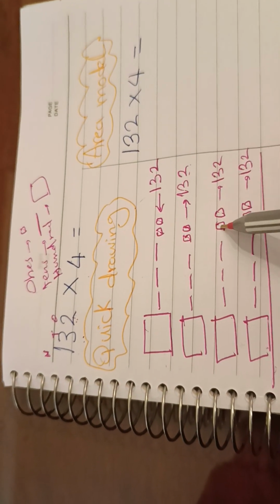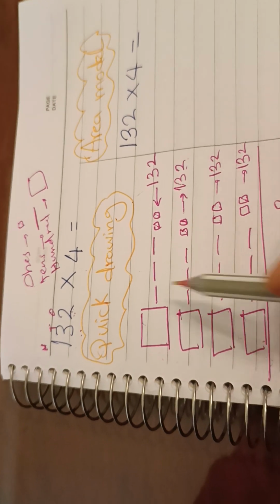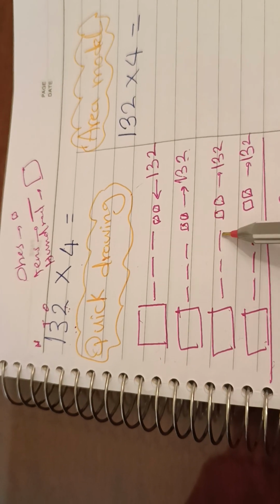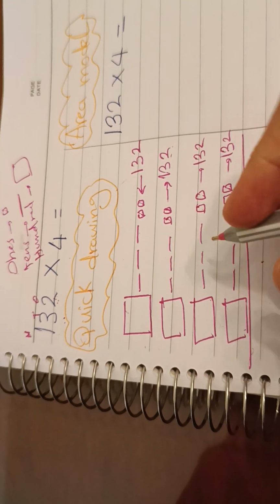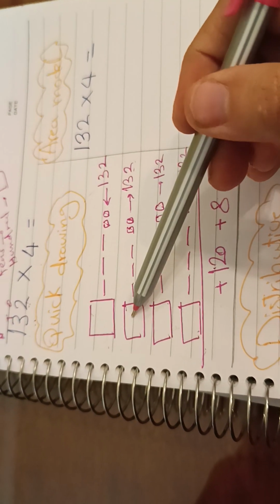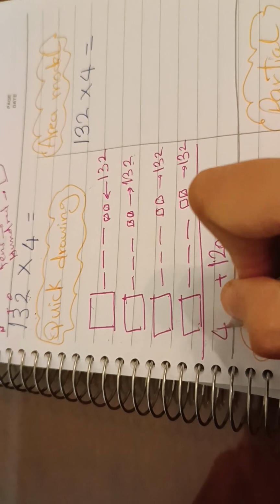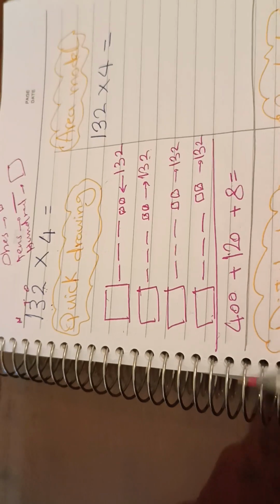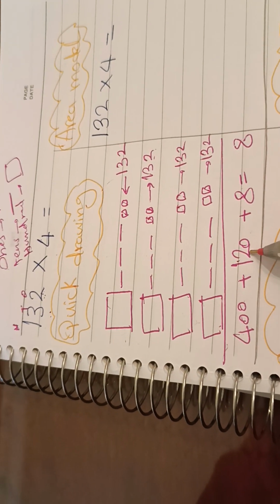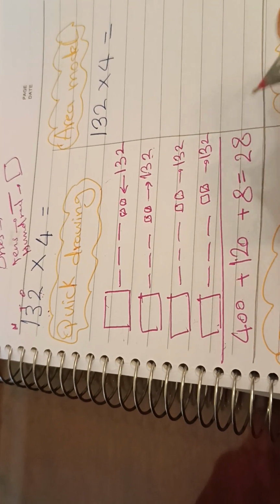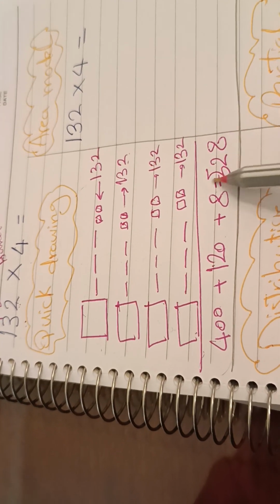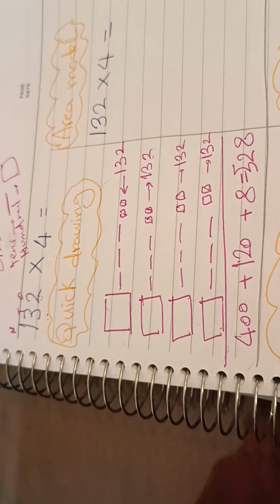So how many ones do you have now? 1, 2, 3, 4, 5, 6, 7, 8. There are 8 ones. And how many tens do you have? 10, 20, 30, 40, 50, 60, 70, 80, 90, 100, 110, 120. Plus, how many hundreds do you have? 100, 200, 300, 400. So it will be 400. Let's add all of them together to get the answer. It will be 8 ones, 2 tens, and 5 hundreds. So the answer now is 528.